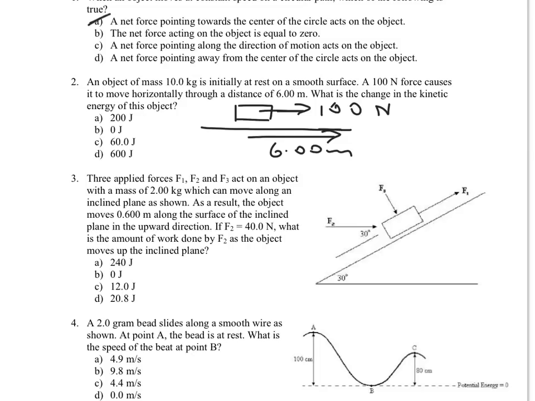And you know that the question is, what is the change in kinetic energy? You know that when a force acts and moves an object, work is done. And the work energy theorem tells you that the net work done is equal to the change in kinetic energy.